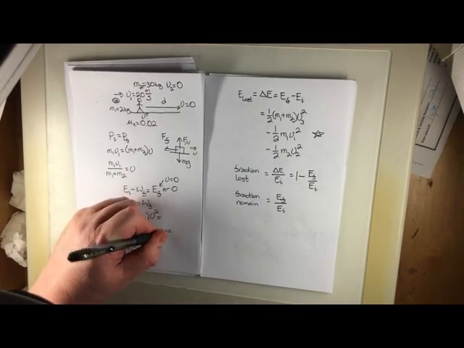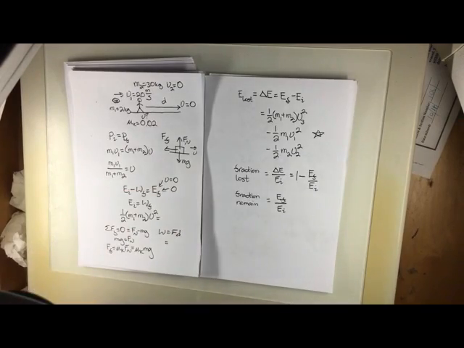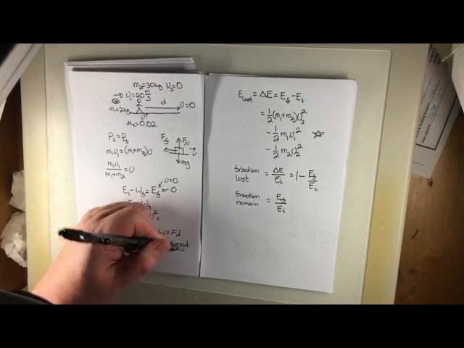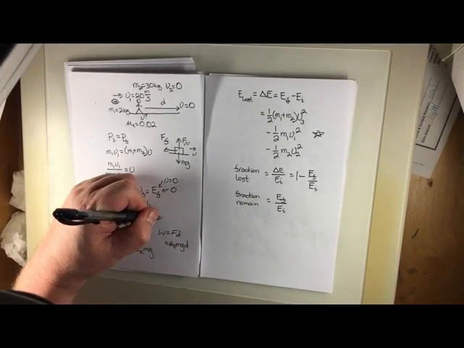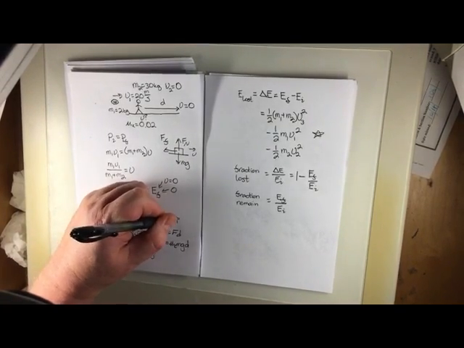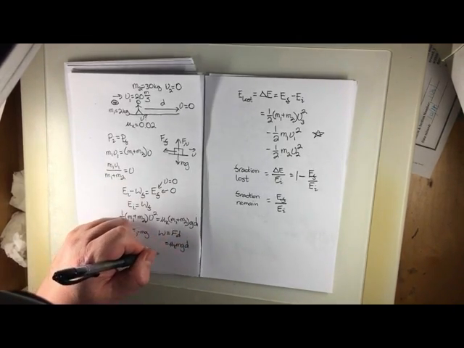Work is force times distance. So the energy released through friction is mu sub k mgd. Mu sub k, the m is the combined mass, m1 plus m2, gd.